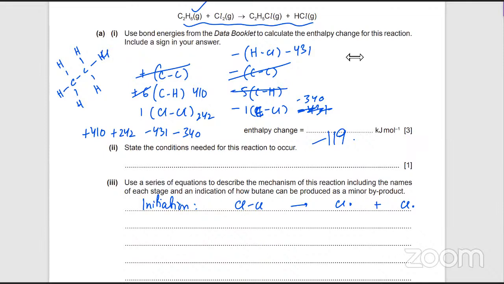So then you have propagation. And in the propagation step, what happens is that the Cl radical, उसको इकट्ठा करके लिख लो. You don't have to draw curly arrows.